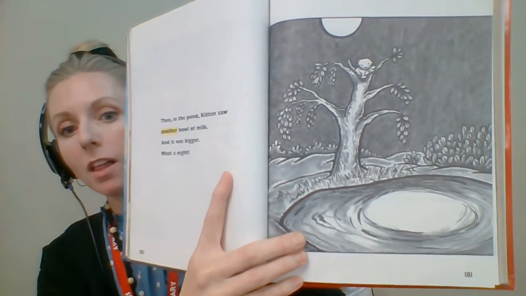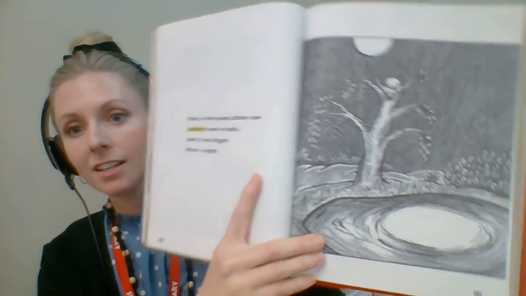What do you guys think? Do you think that there's another bowl of milk in that pond? Is that really what that is?